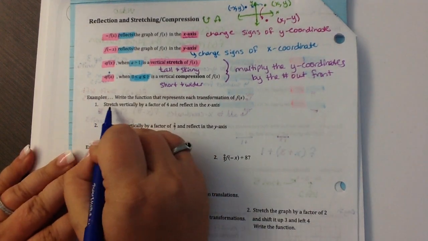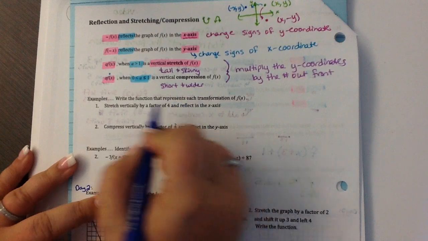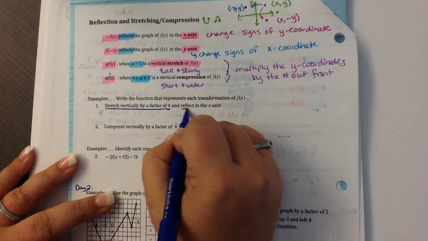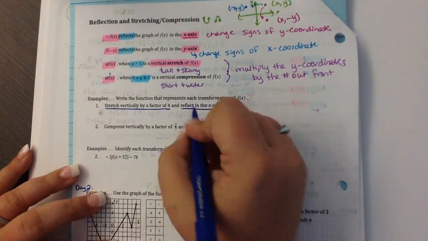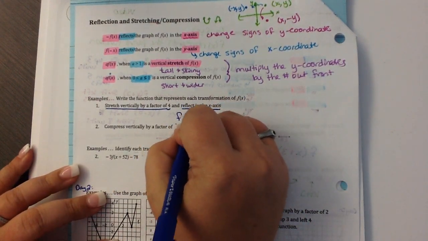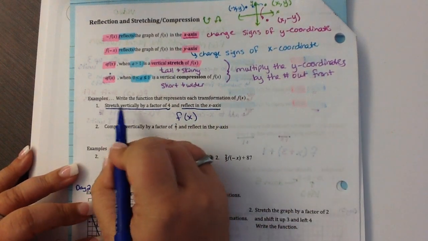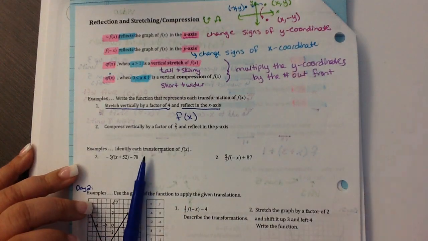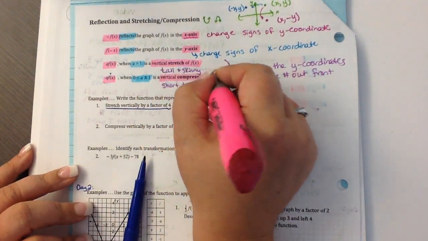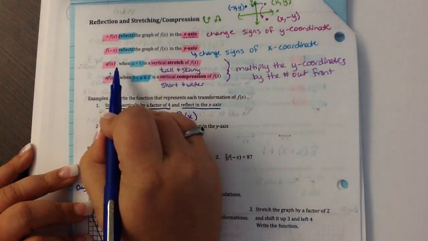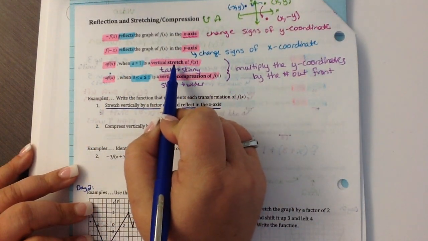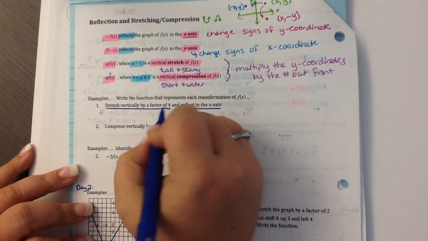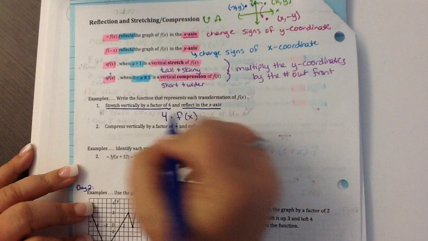So, on this, I need to write the function of each transformation. So I've got stretch vertically by a factor of 4 and reflect in the x-axis. Okay, so I'm going to have my f of x, because that's my parent function. Now where would a stretch vertically by a factor of 4 go? Okay, oops, I forgot to highlight that. So I'm going to go up here and find where it says stretch. So that's where it says stretch. And if I look over here, where do stretches go? They go in front of the f. So I'm going to put a times 4 out here.